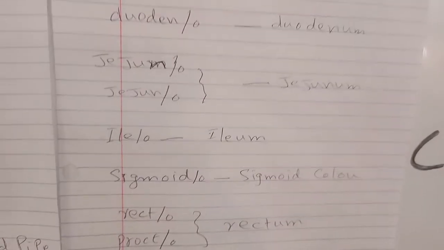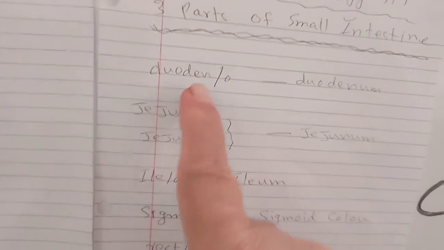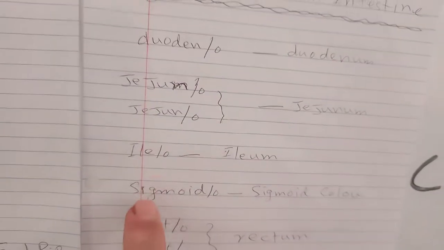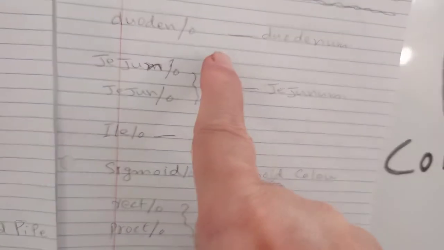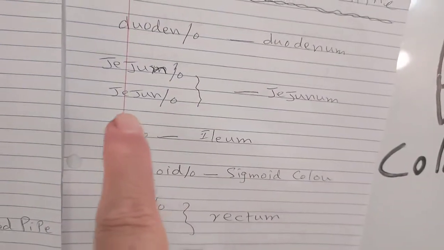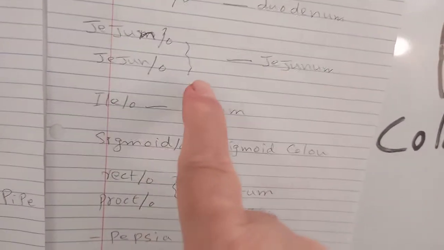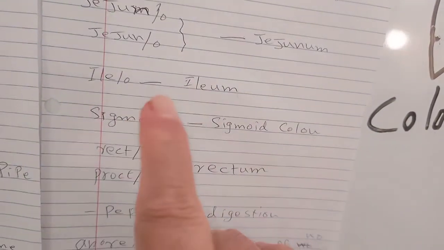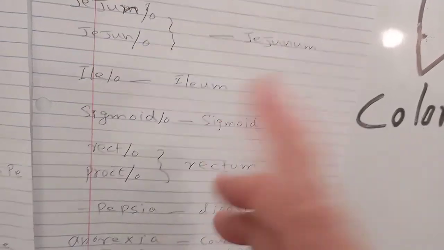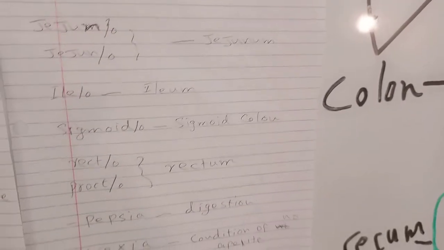Regarding the three parts of the small intestine, duodenum, jejunum, and ileum, the word roots are duoden, jejun, and ile. Duodenitis, duodenectomy, duodenoma. Jejunitis, jejunectomy, ileofemoral, ileostomy. Like we can do ostomy with the colon, we can do it with the ileum, ileostomy. Then the bag will be known as ileostomy bag.